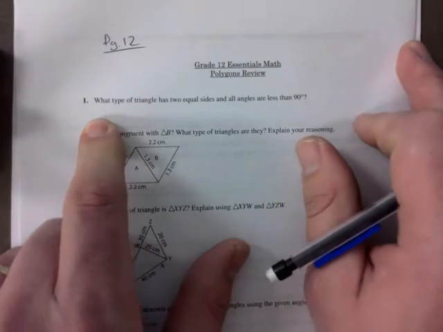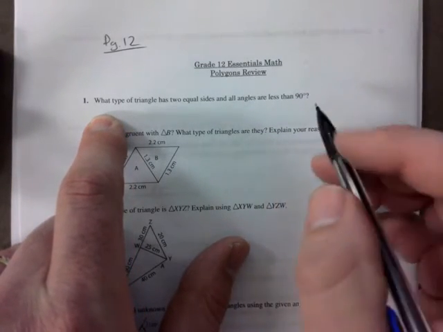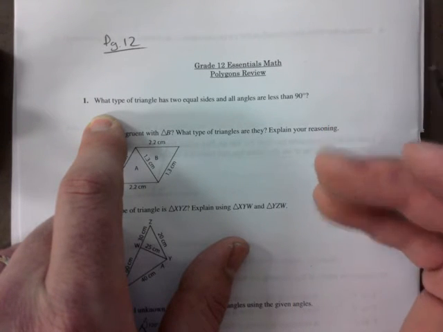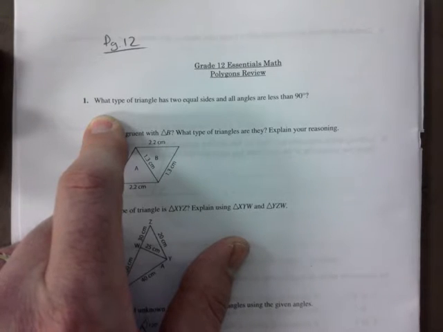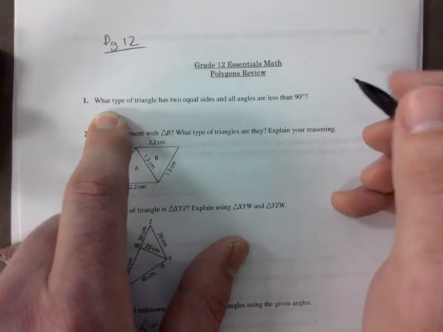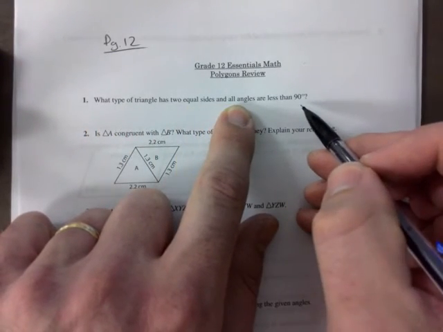Okay, so here we are. Just follow along and write this down as I'm adding, right? You want to make sure you have this as part of your notes. In fact, I will probably go back in the booklet and tell you to go to page 12 to see more examples, all right? Okay, so what type of triangle has two equal sides and all angles less than 90?